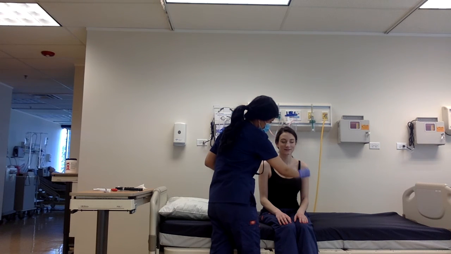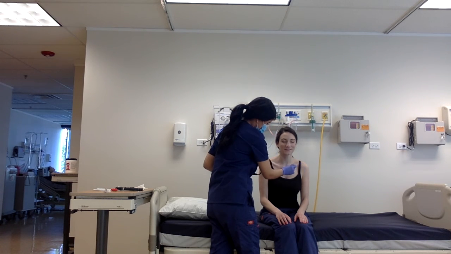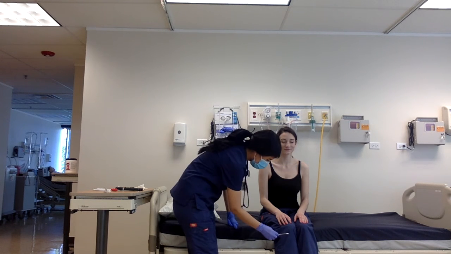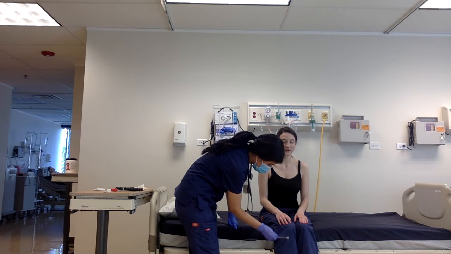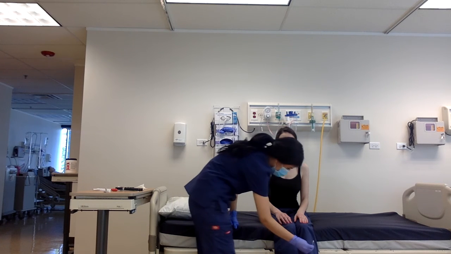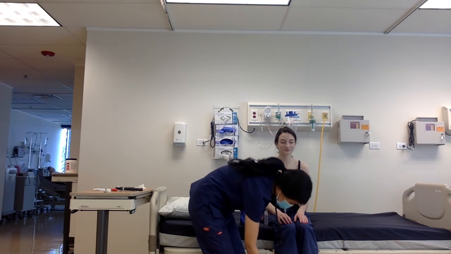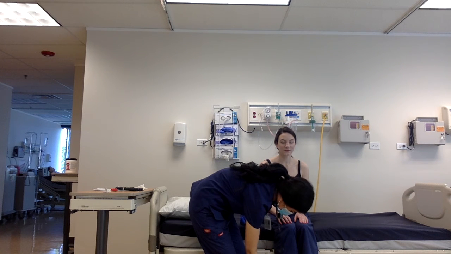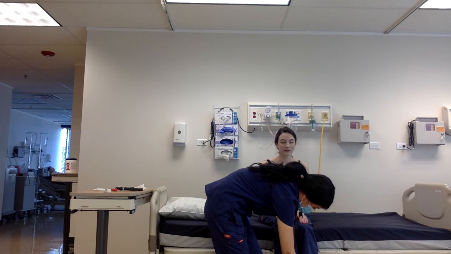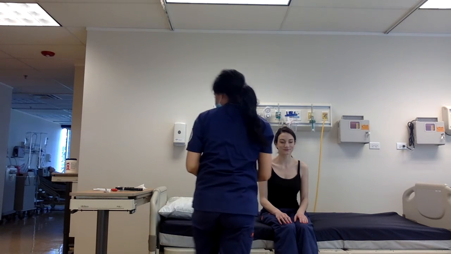Sharp left. Soft left. Upper left. Ooh, sharp middle. Soft knee. Right knee, sorry. Sharp left shin. Soft right foot. Sharp left. Okay, very good.